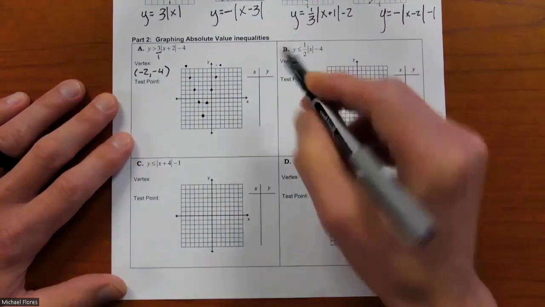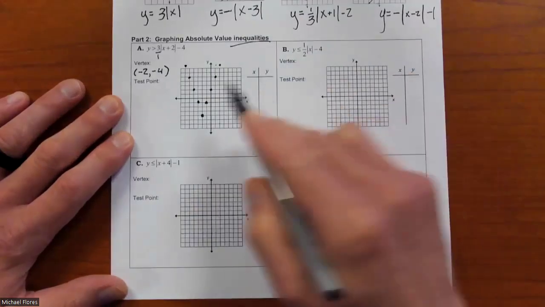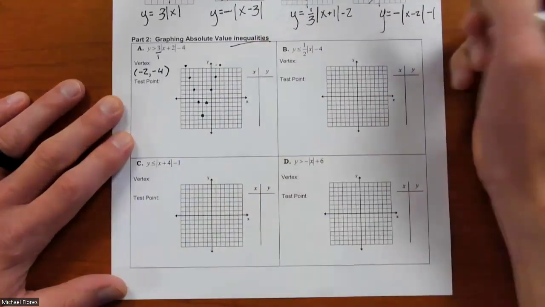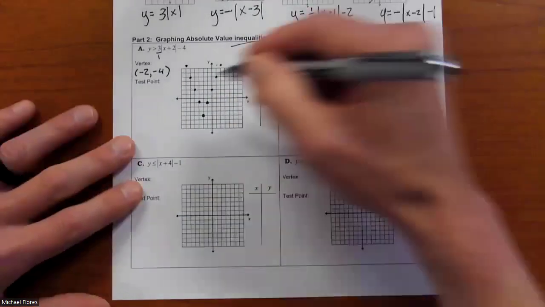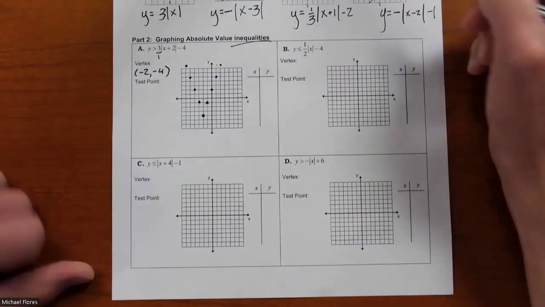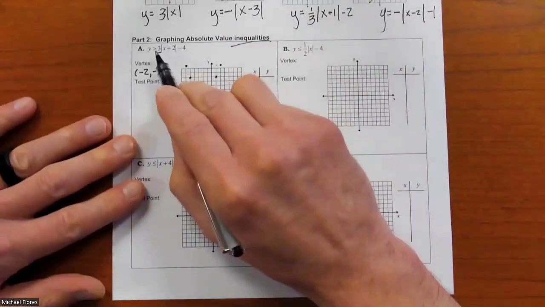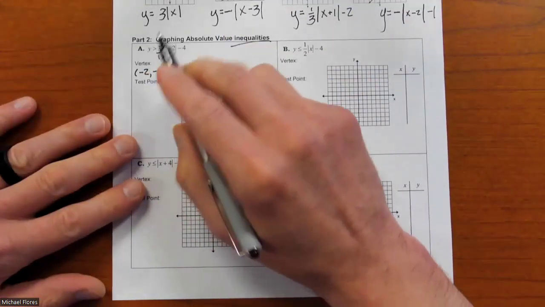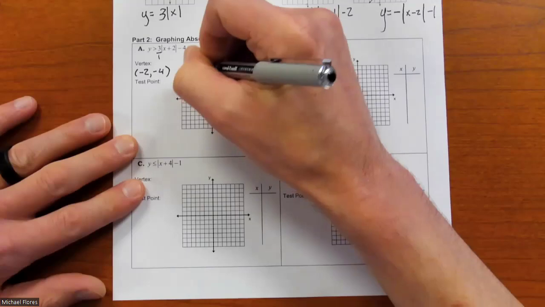Now this is an inequality, so we're either going to connect these dots or we're not going to connect them, or we're going to dash them. I'm just going to leave them as dots. I'm not even going to fill them in because this is not an equal to statement. There's no line underneath the inequality. So I'm going to leave it just like that.